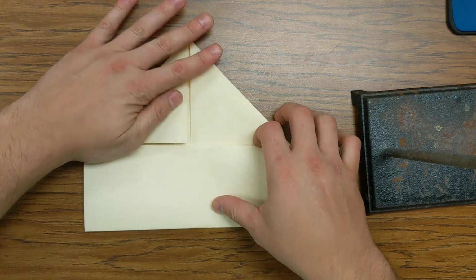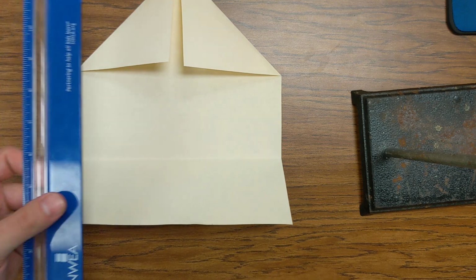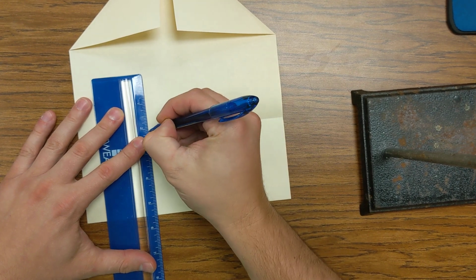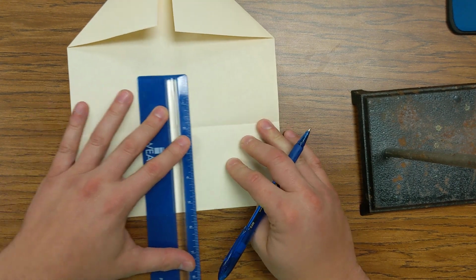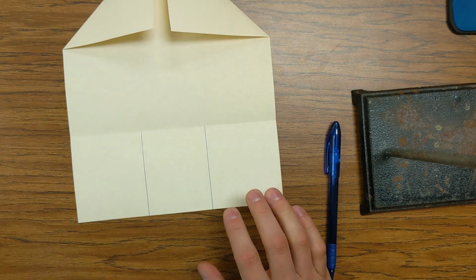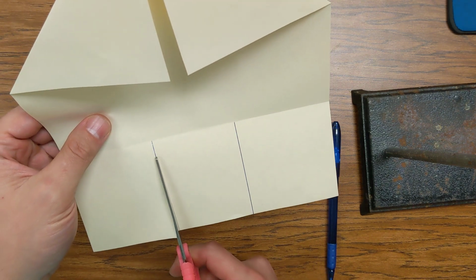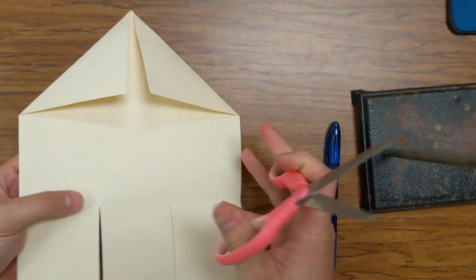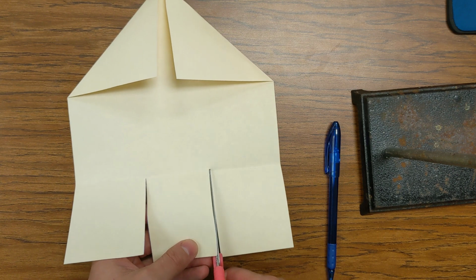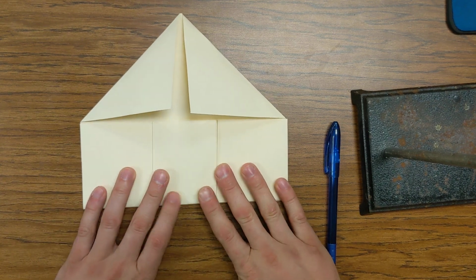Now, the next thing I want to do is take this flap right here on the bottom and divide it into three parts. So I'm going to take my ruler and make three flaps like this that I'm going to cut out. Take my scissors and cut along these lines that I just drew. Alright, and once you do that, this will be the basis for your foldable.